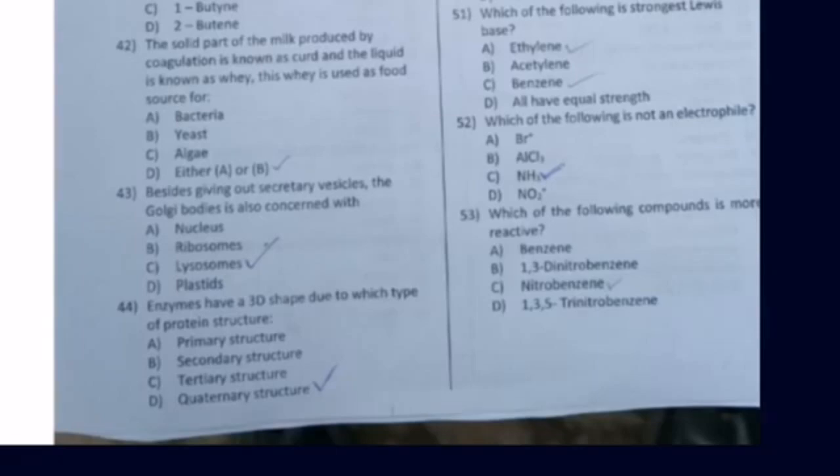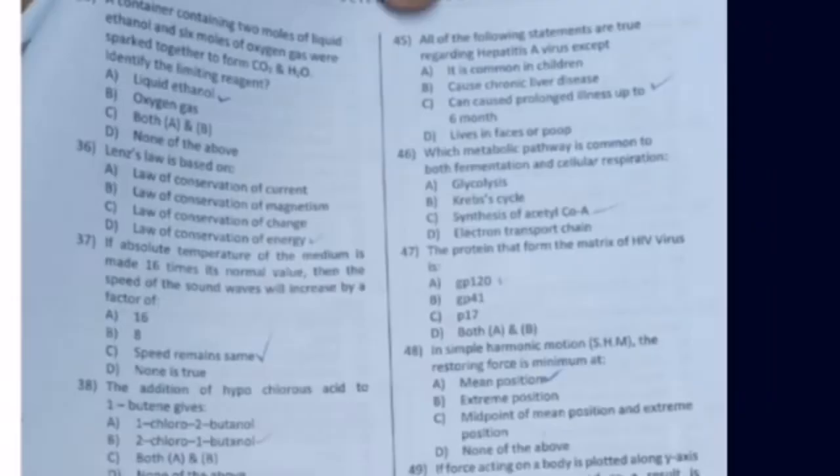43. Besides giving out secretory vesicles, the Golgi body is also concerned with secretory. A, nucleus, ribosome, lysosome, plastid. The correct option is C, lysosome. 44. Enzymes have a 3D shape due to which type of protein structure? Primary structure, secondary structure, tertiary structure, quaternary structure. The correct option is D, quaternary structure.